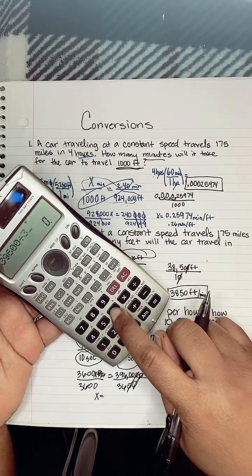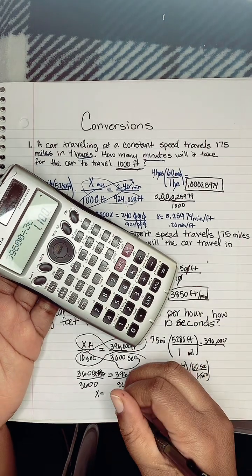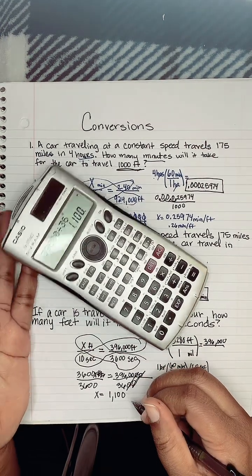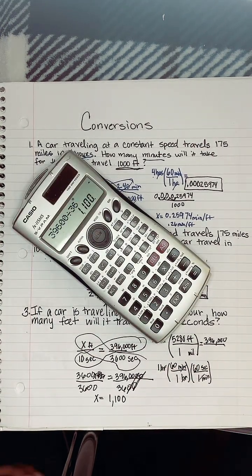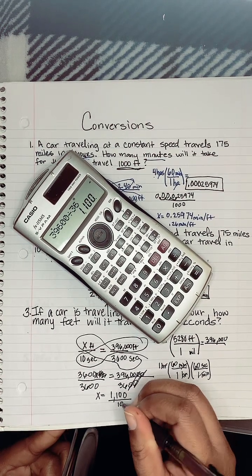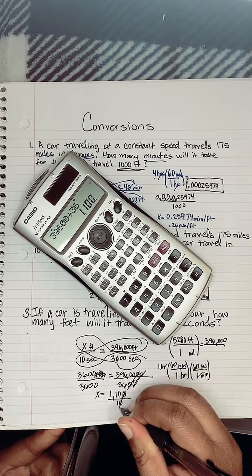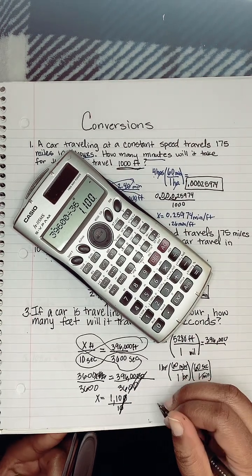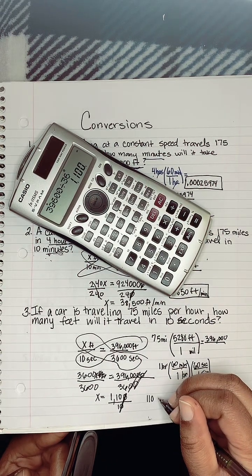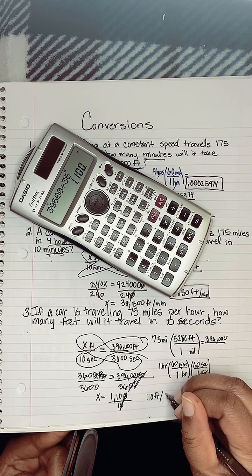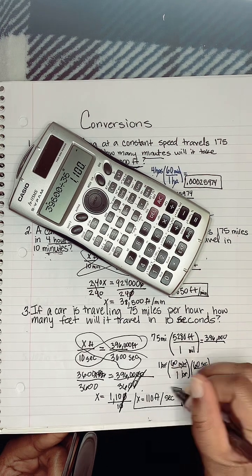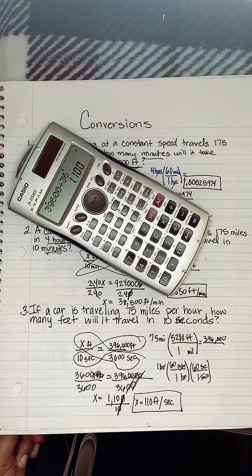So we would end up getting 39600 divided by 36. And that would give us 1100. Okay. Now what we have to do, because I put the 10 in there, I'm going to divide by 10. This cancels out and we're left with 110 feet per second. And that is our beautiful answer.